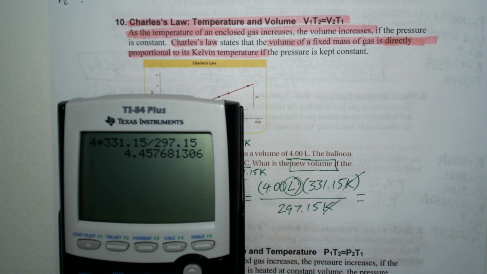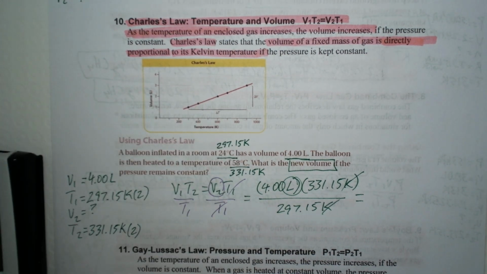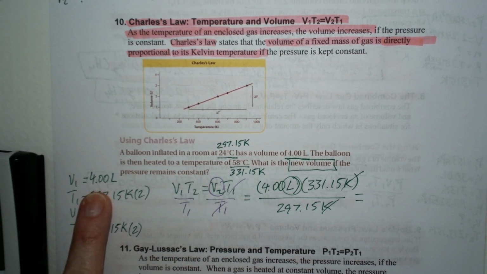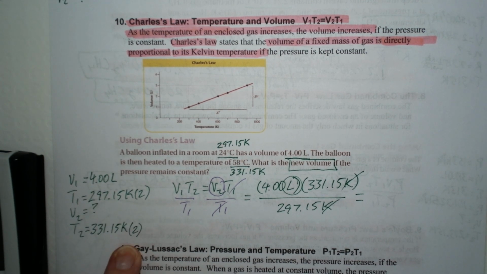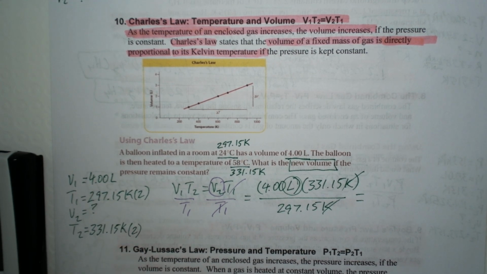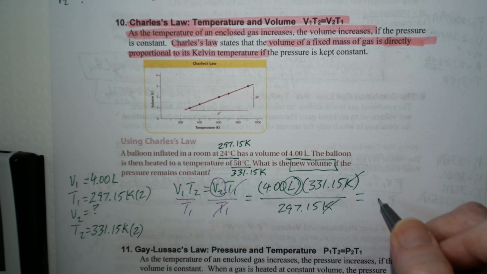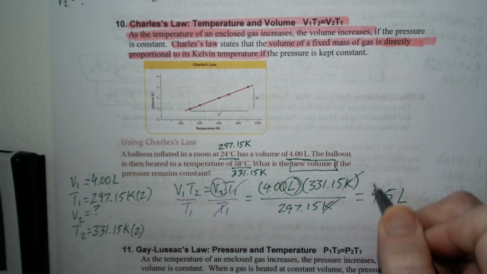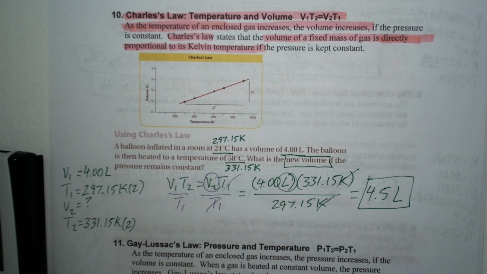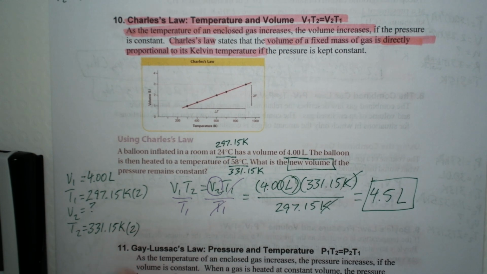Okay, and our original numbers, we have 3 sig figs, 2 sig figs, and 2 sig figs. So 2 sig figs wins, so this ends up being 4.5 liters.